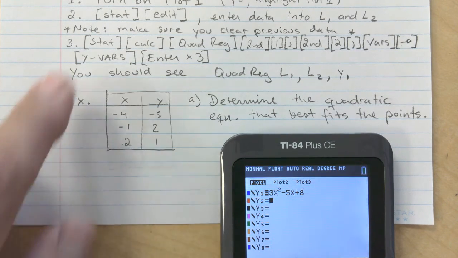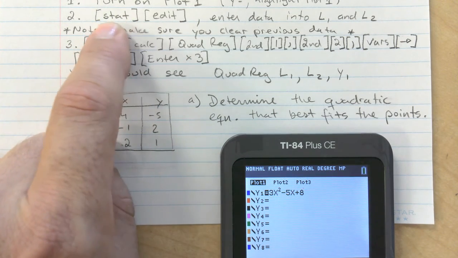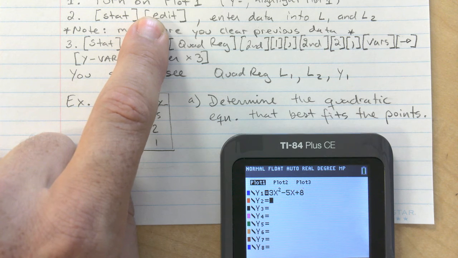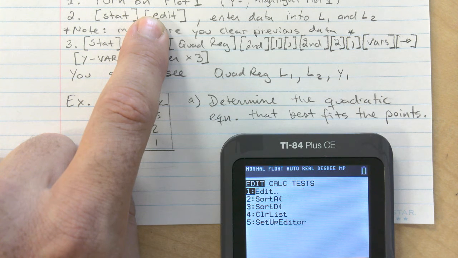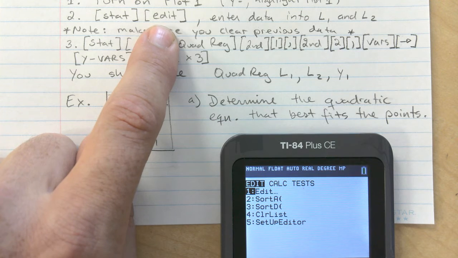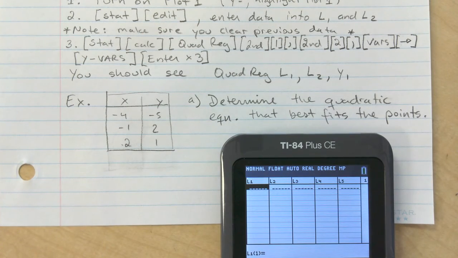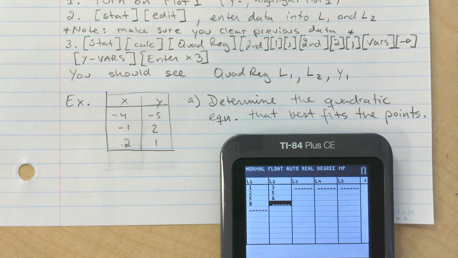step number 2 tells us to press Stat. There's a Stat button under Delete next to the X variable. And then it says Edit, right? So you hit enter. I don't have anything in there. You probably will have stuff in there because grade 11s wrote an exam. That's the last thing they did. So I'm just going to fill this up with stuff so that it kind of looks like what you have.